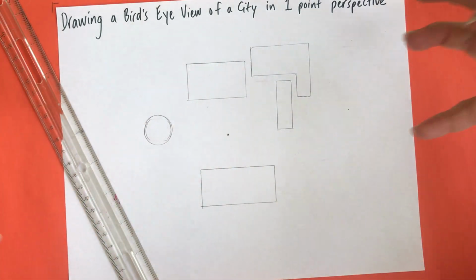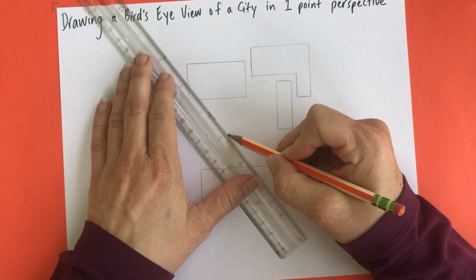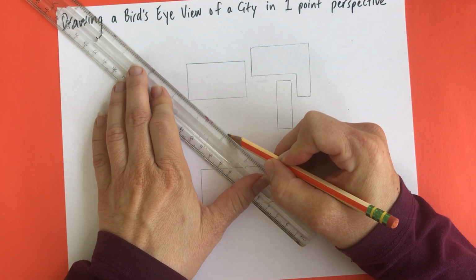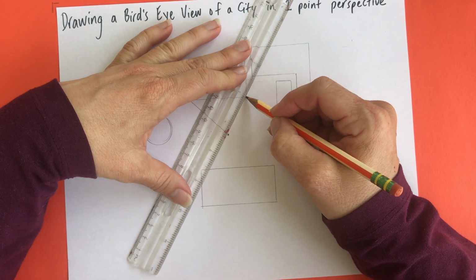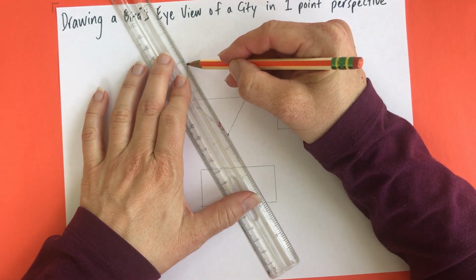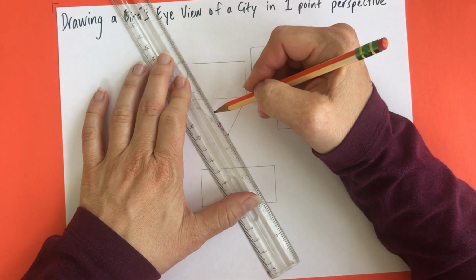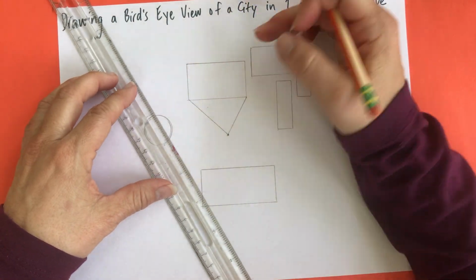Now I need to make those buildings go to the vanishing point. So I start from the corners and the vanishing point works like a pivot. So I start at that corner and I go shoo, and I make them all go to the vanishing point, every corner. Now, this corner do I do? No, because if it goes through the building, I wouldn't see it. That edge is there, but I can't see it because the building is a solid object.